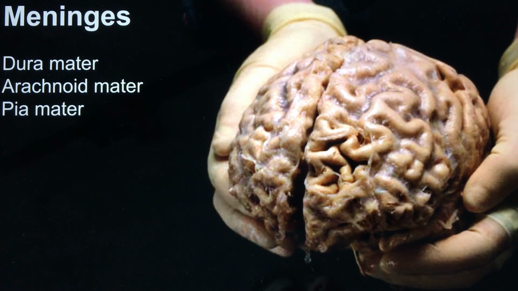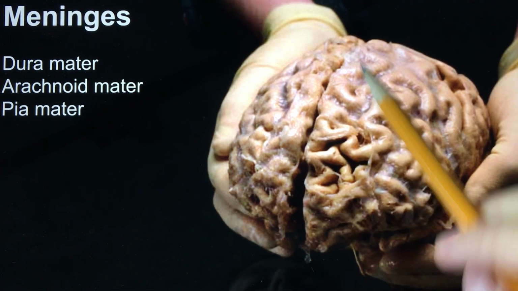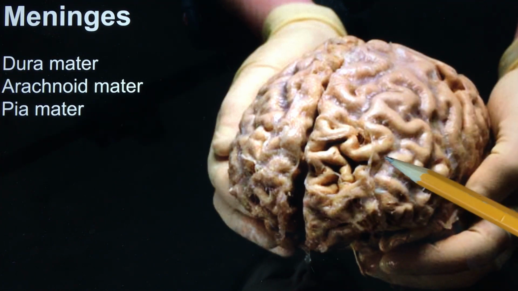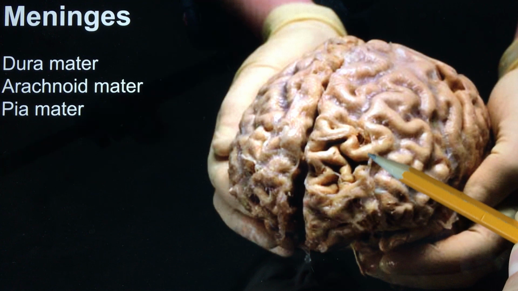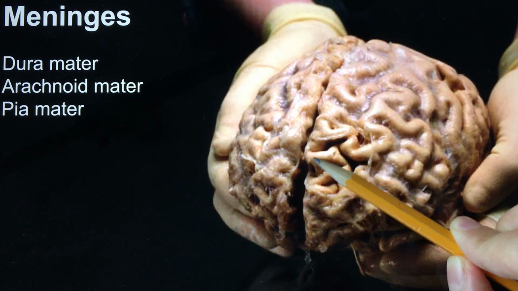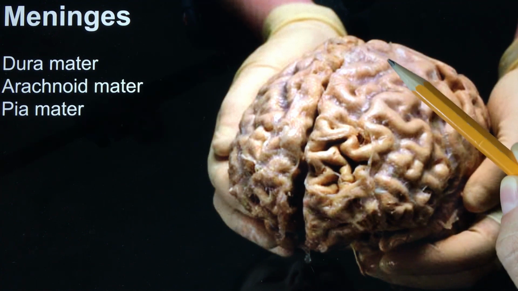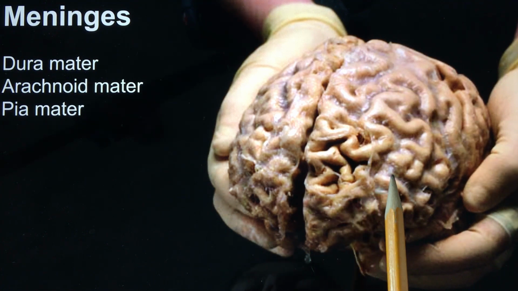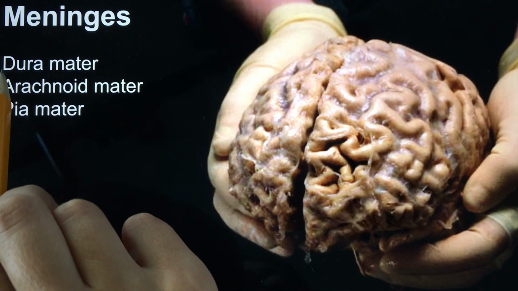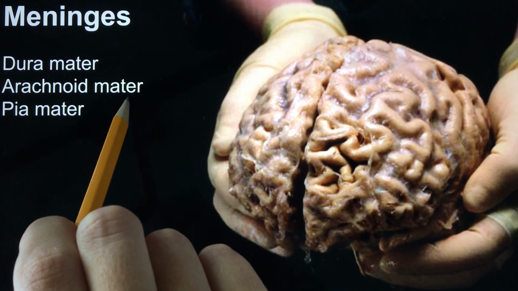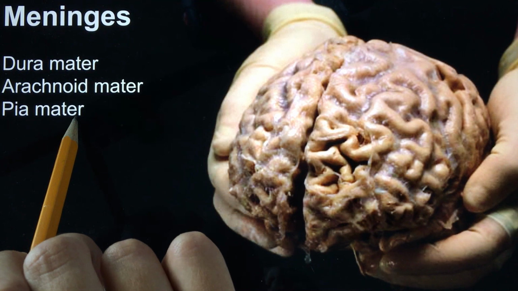The surface of the brain is covered by the membranes that I mentioned earlier. They're called meninges, and you can see a little bit of the meninges right here. Looks kind of like saran wrap. It's peeled off from the surface of the brain. This is what the brain looks like without meninges. This is where the meninges are located. Meninges are made out of 3 layers: dura mater, most superficial; arachnoid mater, the middle one; and pia mater, the very deep one.